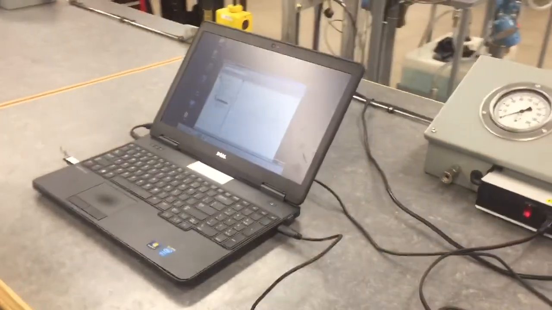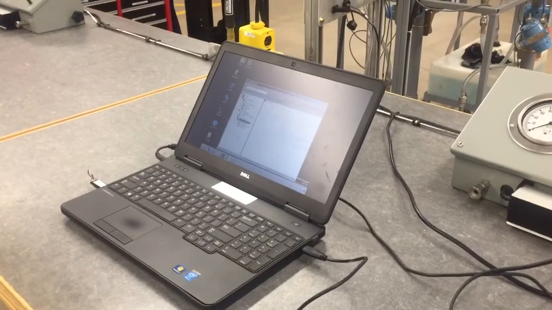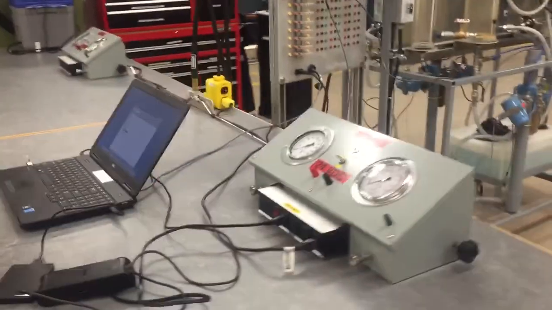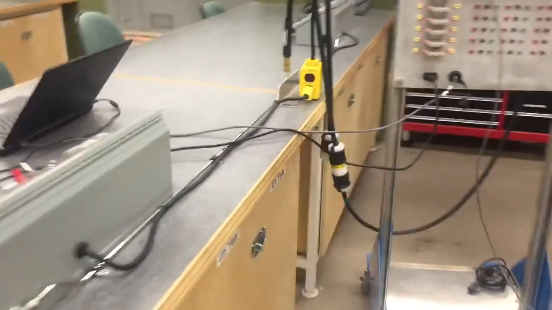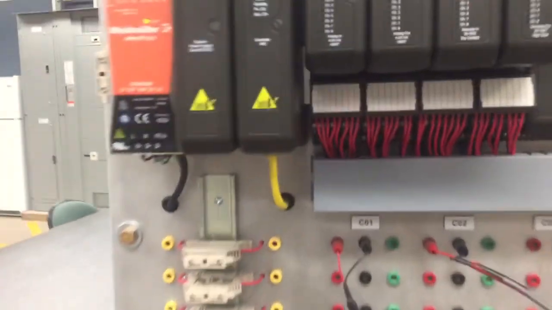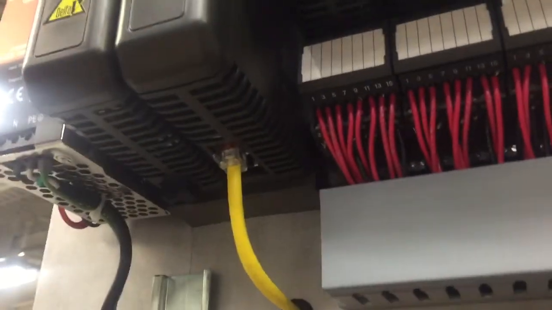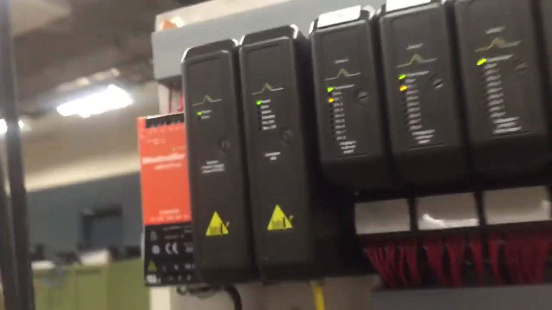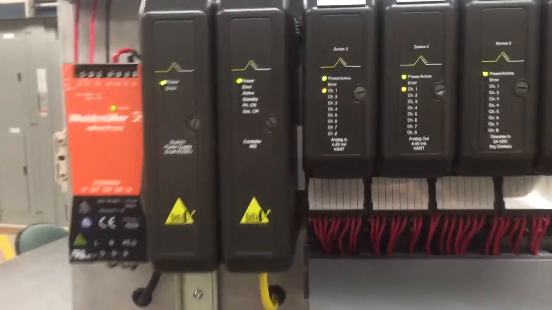If I just back up here, you can see my laptop. That's the Professional Plus station that we're going to be working with to configure this controller, and it has an Ethernet cable connecting the computer to the Ethernet port on this DeltaV controller. You can see there's two ports there, a secondary and a primary. That's used for redundancy, redundant networking.